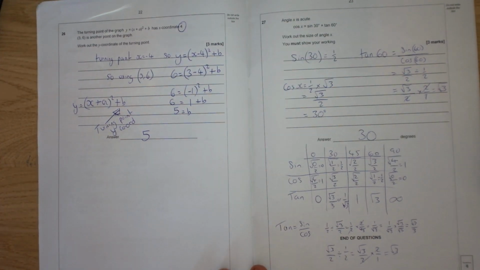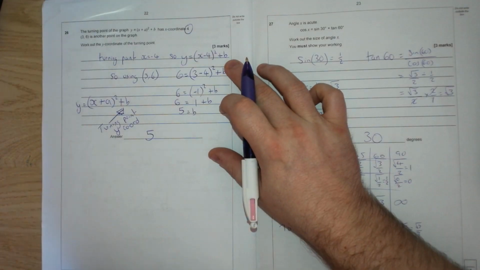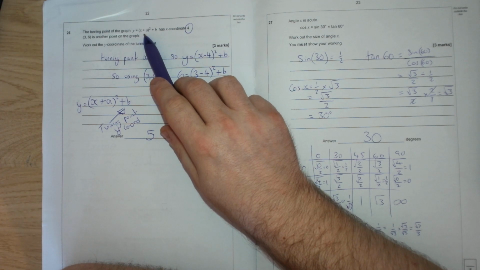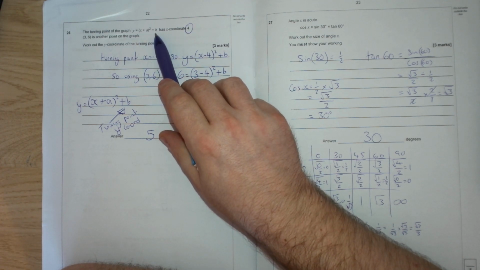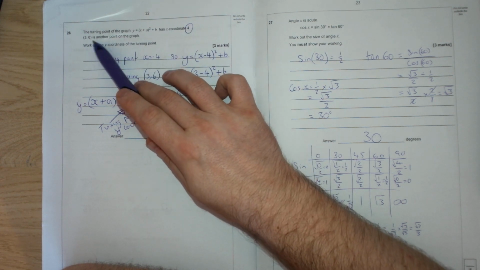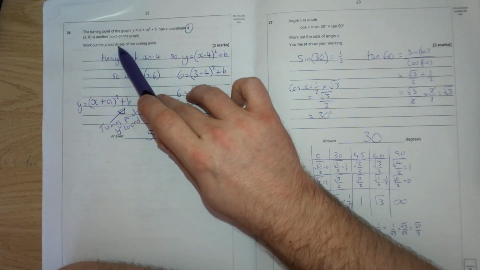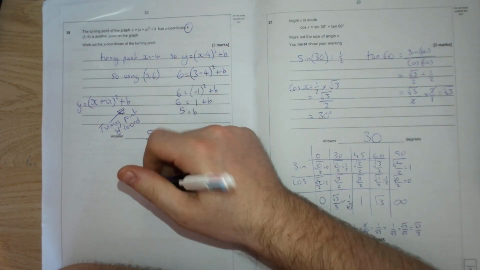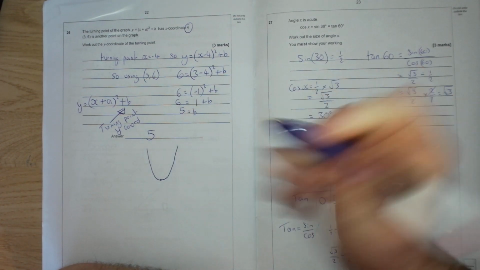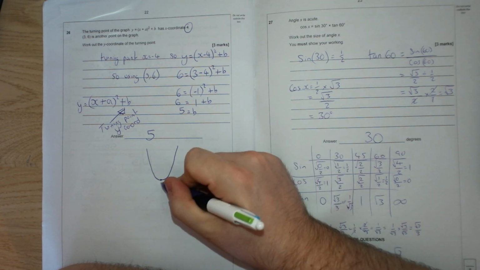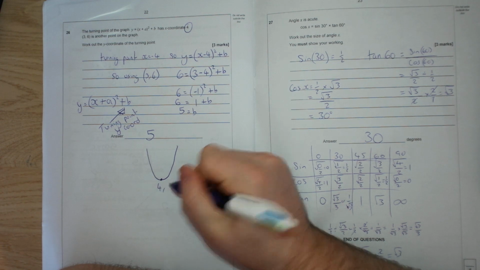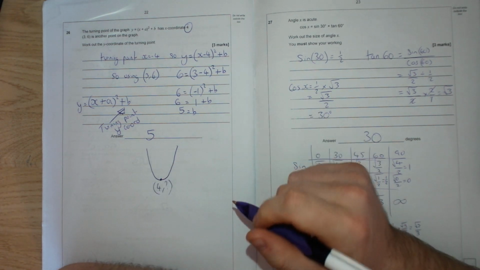Right, on to the last page. Turning point of the graph y equals (x plus a) squared plus b has x coordinate 4. It tells you 3, 6 is another point on the graph. Work out the y coordinate of the turning point. So the turning point of the graph is where the gradient is 0. There are multiple ways of doing this, but we're looking for this point here. It tells me it's 4.